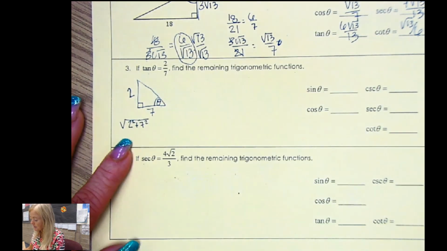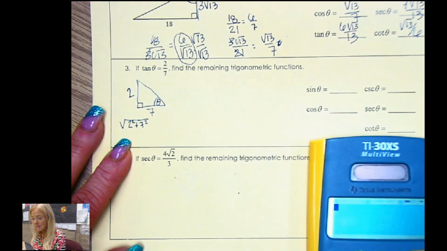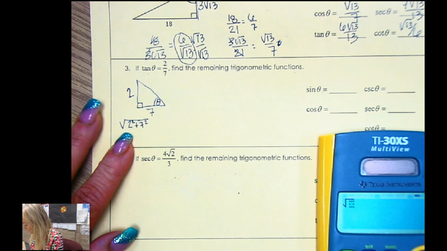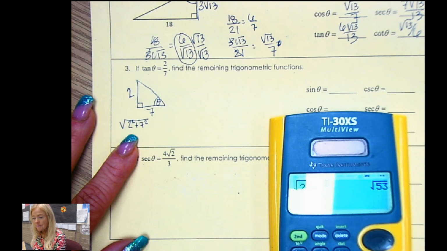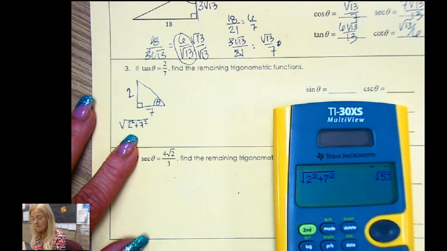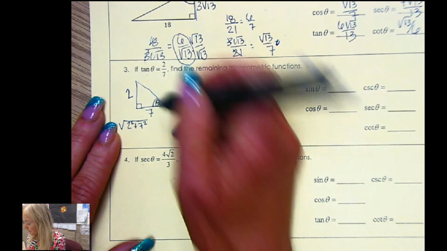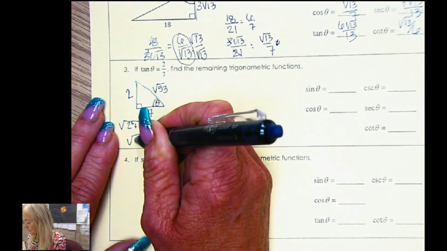I'm going to use this calculator because it rationalizes and everything for me. So square root of 2 squared plus 7 squared, and that is radical 53. So your third side, your hypotenuse, is radical 53.